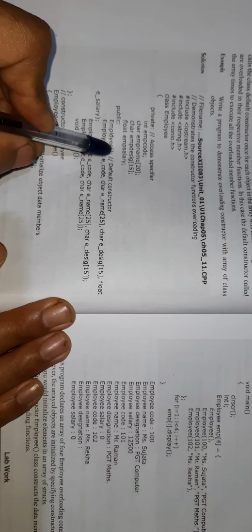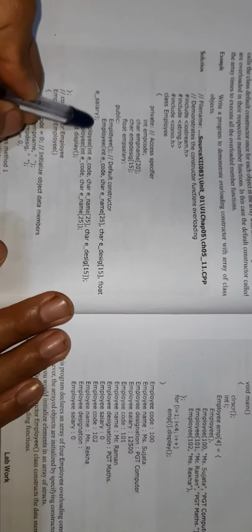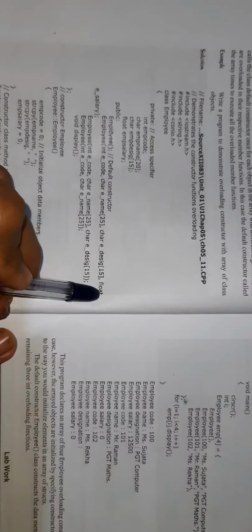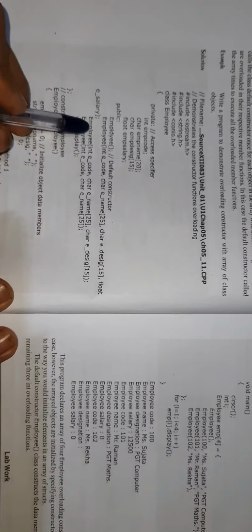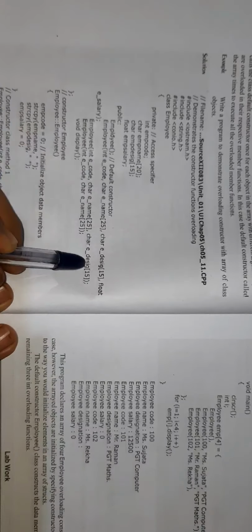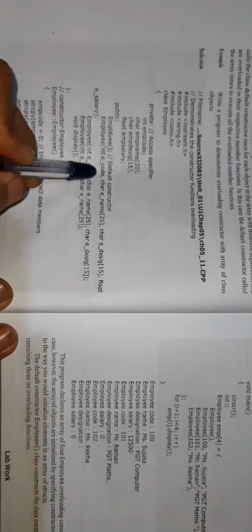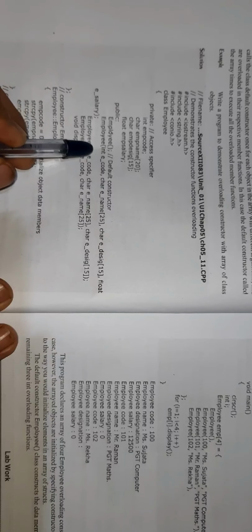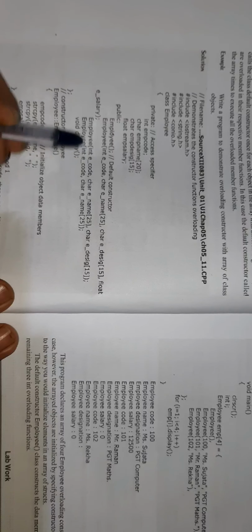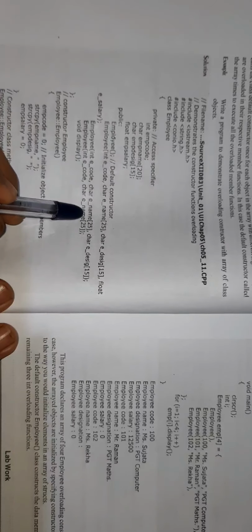The second one is a parameterized constructor with four parameters declared. The third one is also a parameterized constructor with three formal parameters declared. And the fourth is a parameterized constructor with two parameters declared.